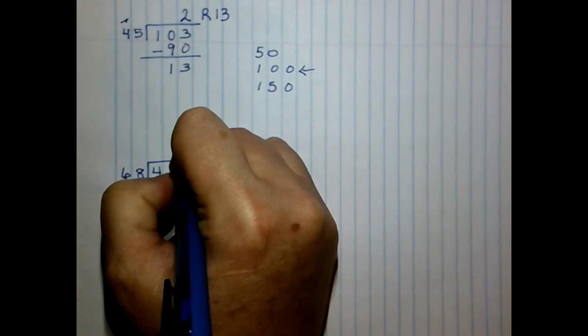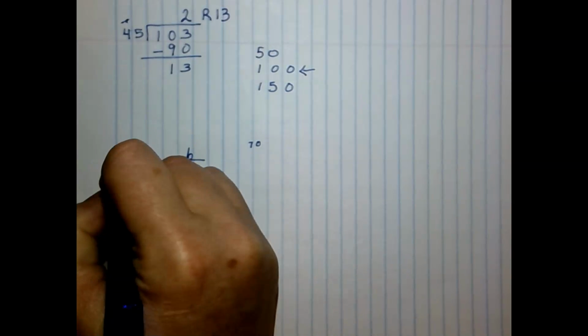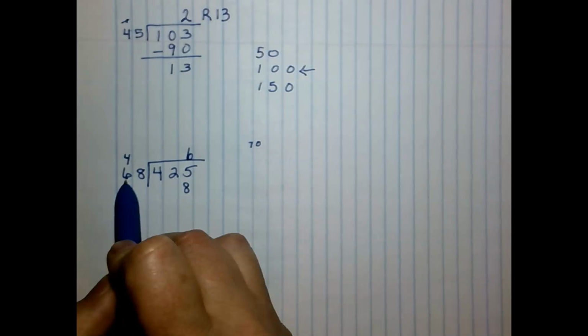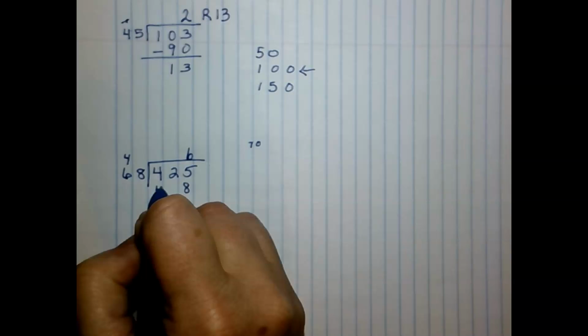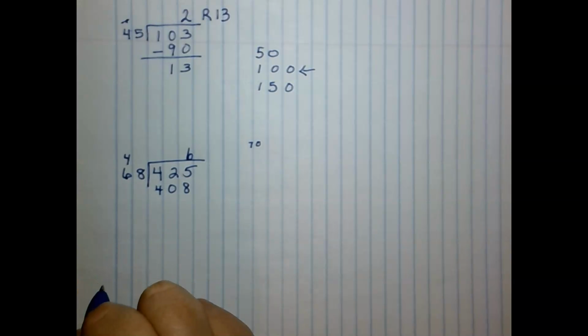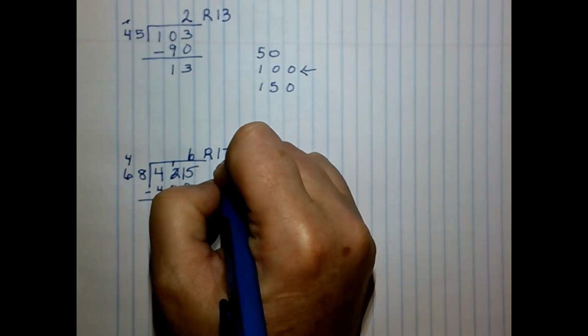So I'm going to put 6 above my 5. 6 times 8 is 48. And 6 times 6 is 36, plus 4 more is 40. Then subtract. And we have a remainder of 17.